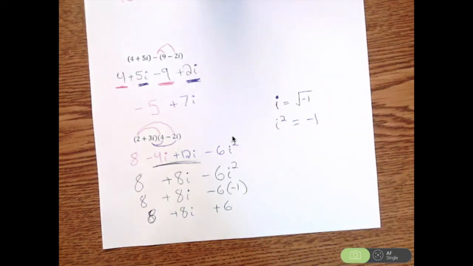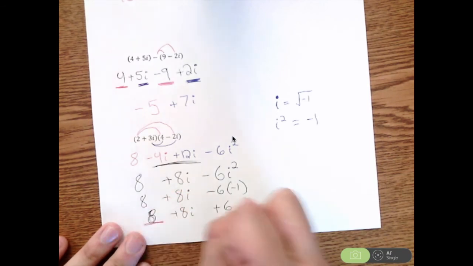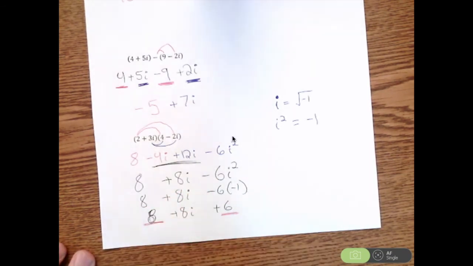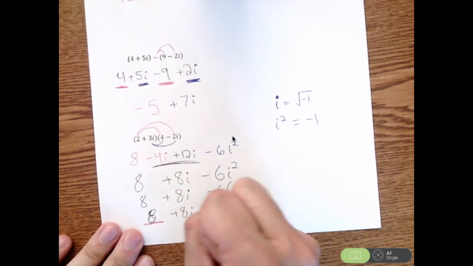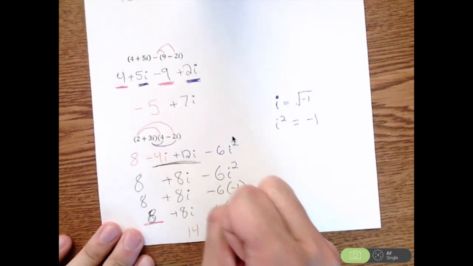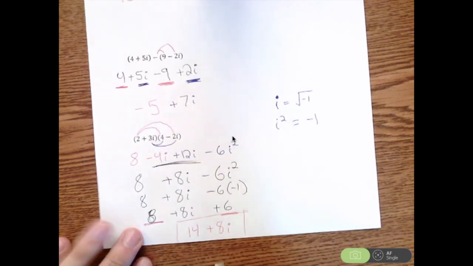The only thing left to do is clean up and combine our like terms. I have 8 and 6 here. 8 plus 6 gives you 14. So we're going to have 14 plus 8i as our answer.